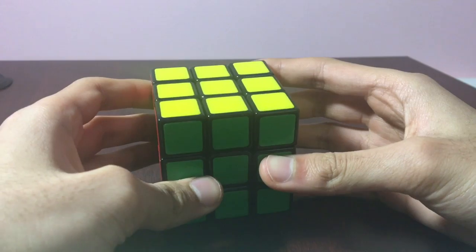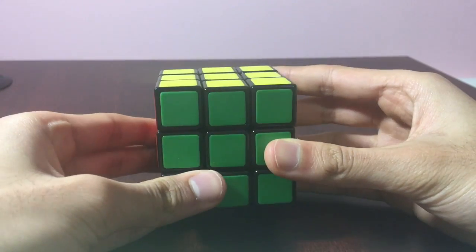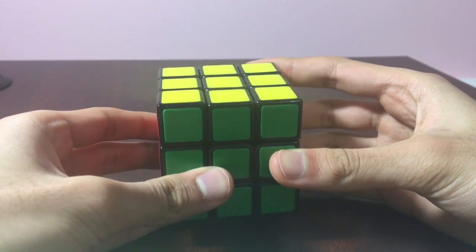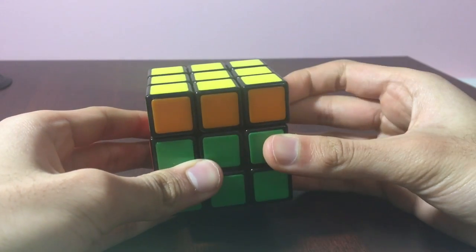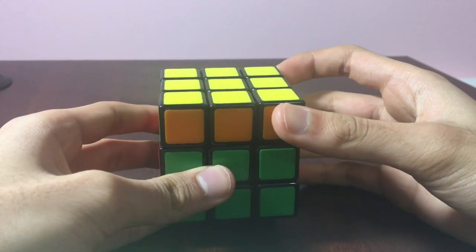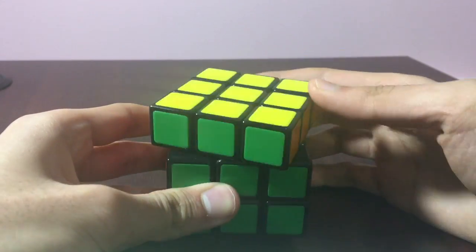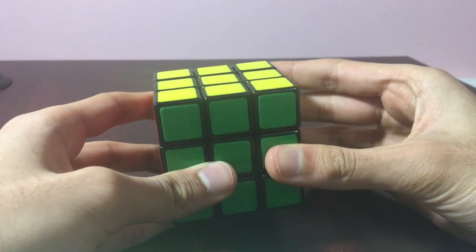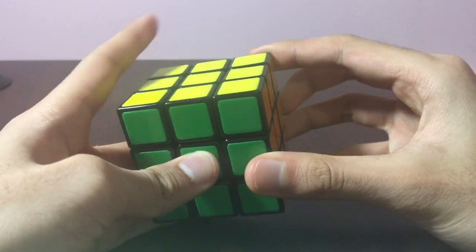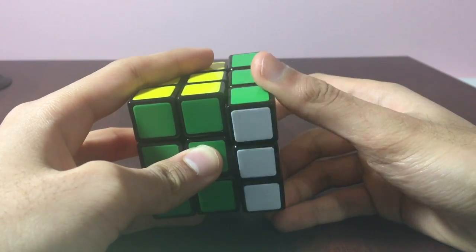When I write U, that stands for up, and up means the top. So U would mean up clockwise, like this. And U with an apostrophe is U inverted, meaning that would be U counterclockwise, which is the top counterclockwise, like that. When I say right, that means just the right side clockwise. Right inverted means right side counterclockwise.